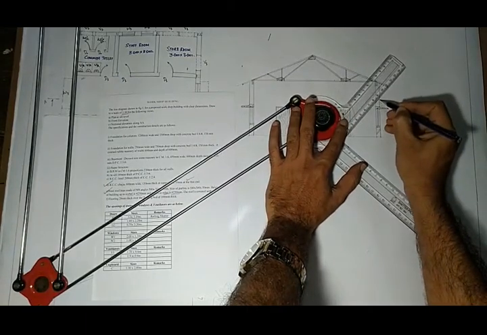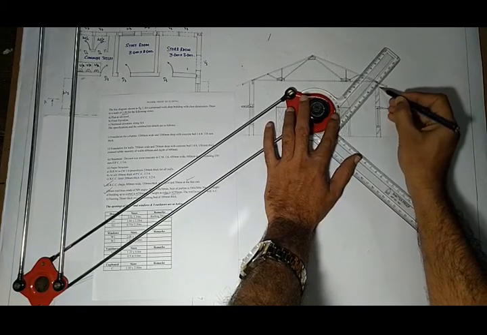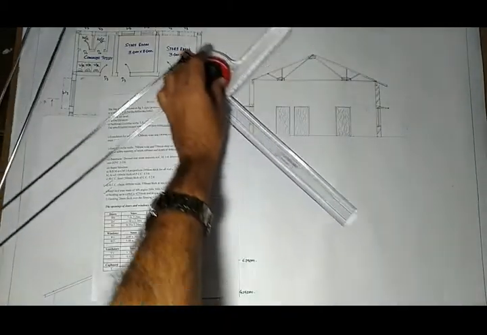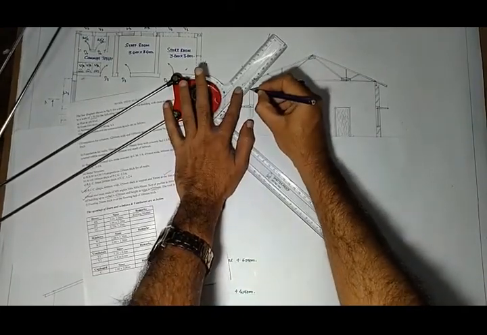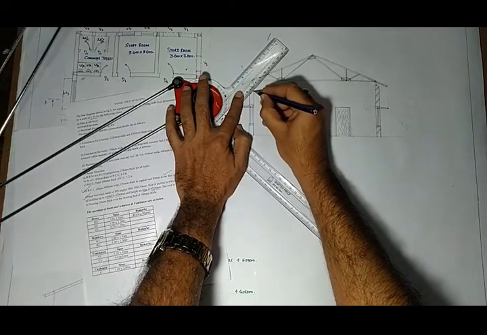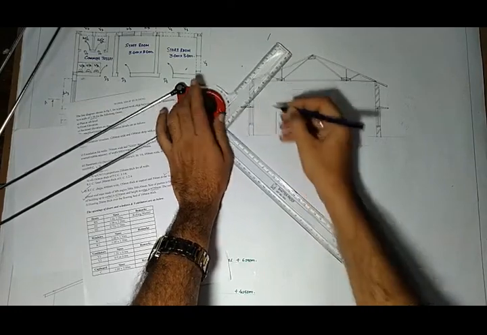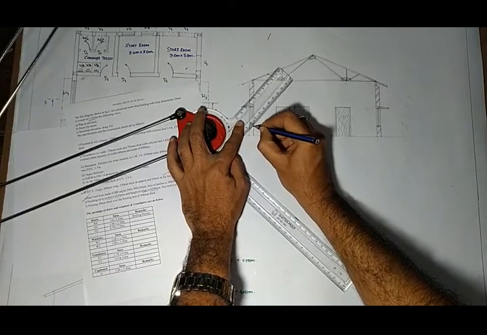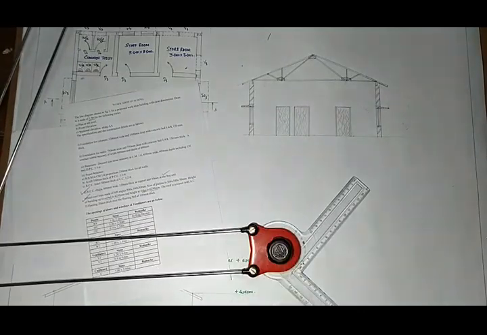That is the indication of burnt brick masonry. Okay, and then here also, right. This is how we can mark.